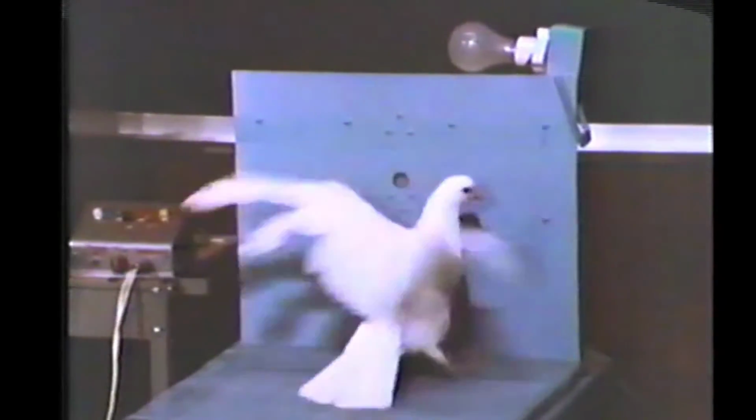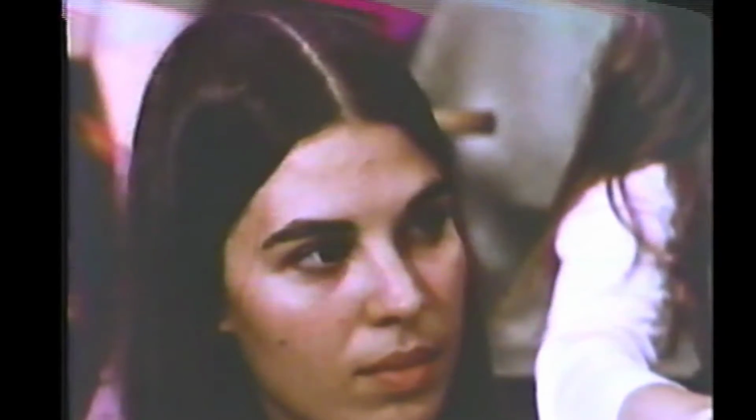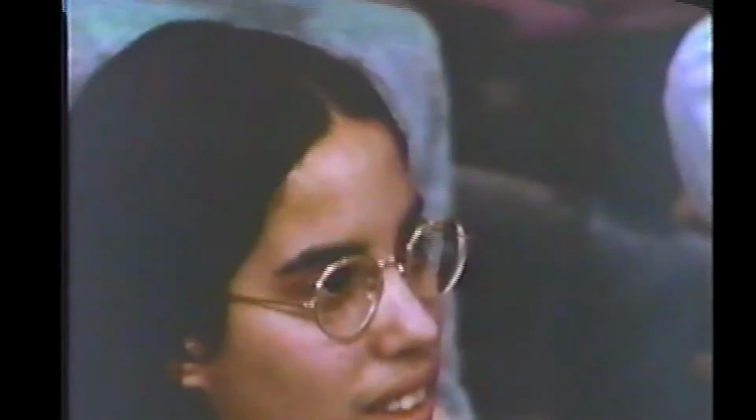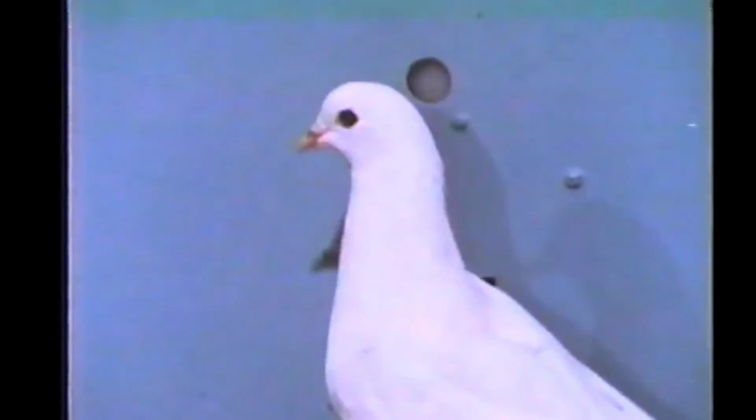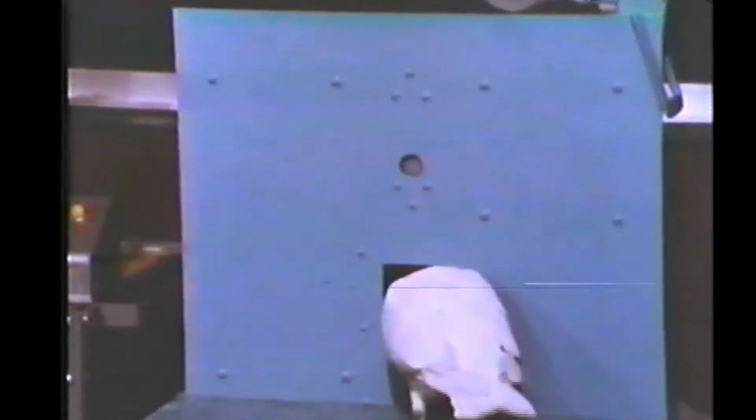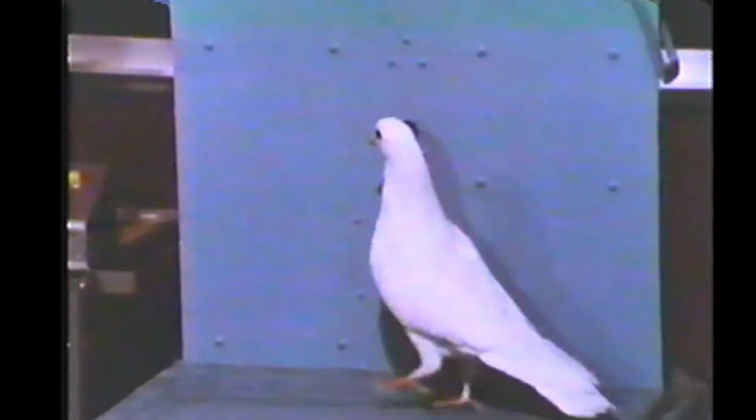It's challenging me. I want a good, powerful movement to the right. There's a bit of a one to the right. There's a better one. There's a better one.